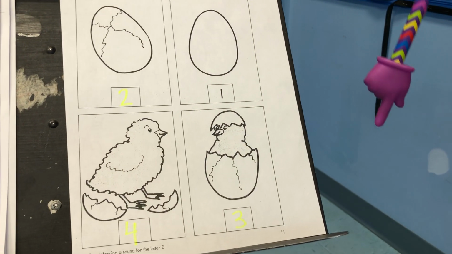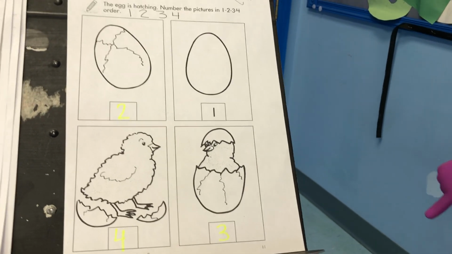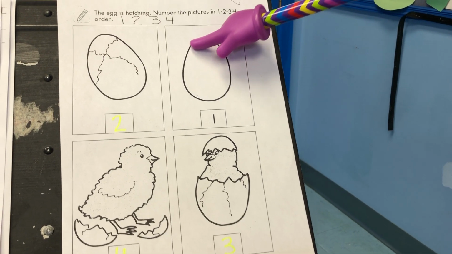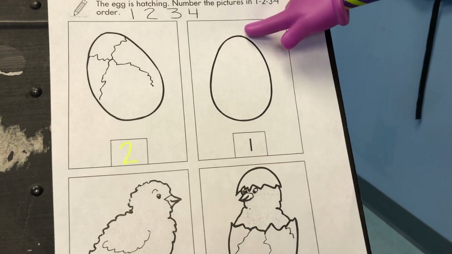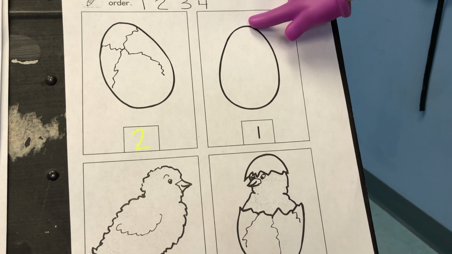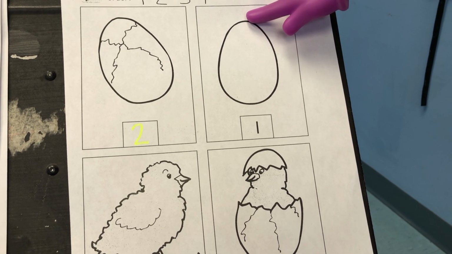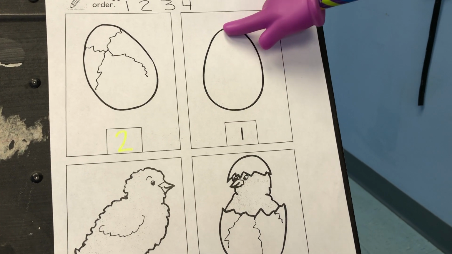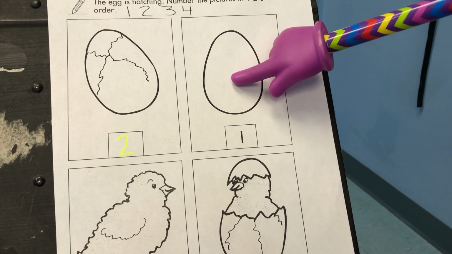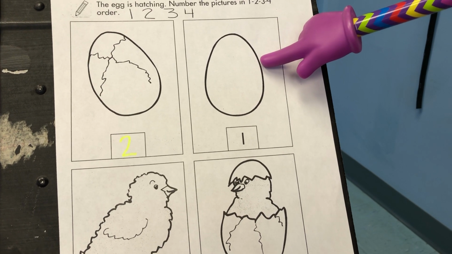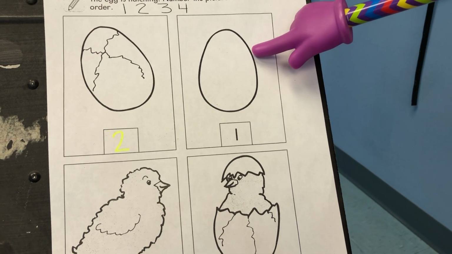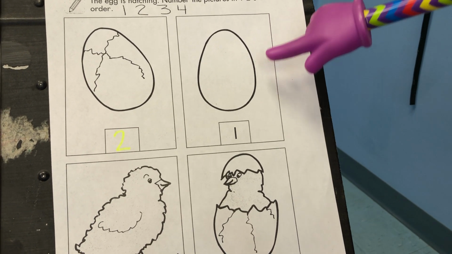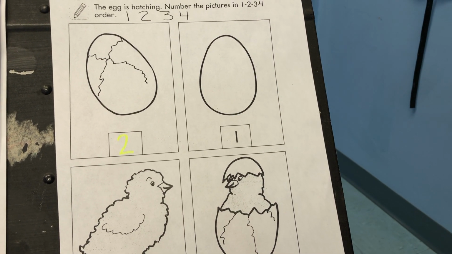This page looks real nice. We have 4 different pictures. Here is an oval. That's an egg. Now, when eggs start out, they are all one shape and smooth over here. So the egg looks like this first. When you talk about numbers in ordinal ways, 1 is first. So we put a 1.